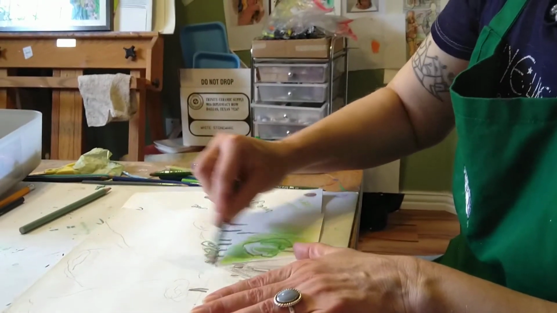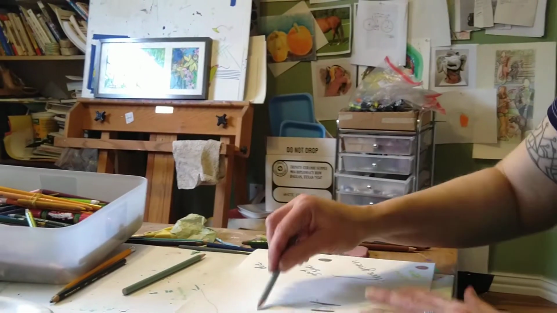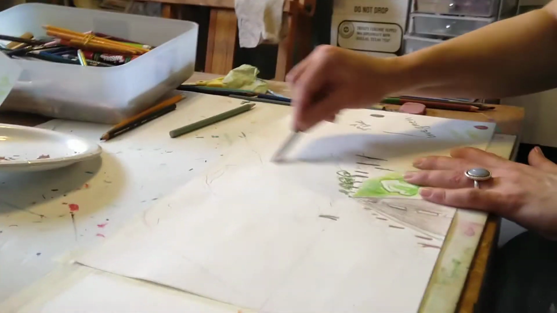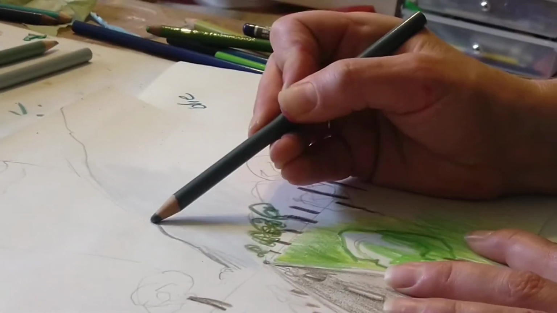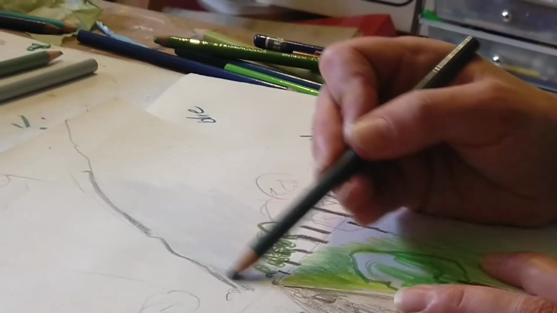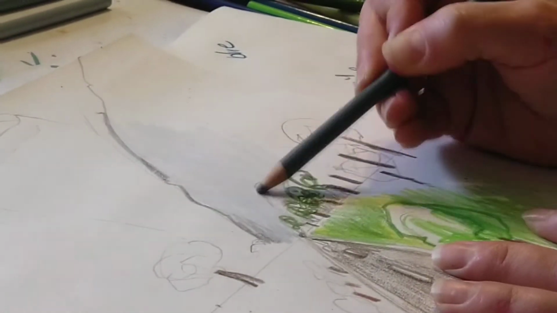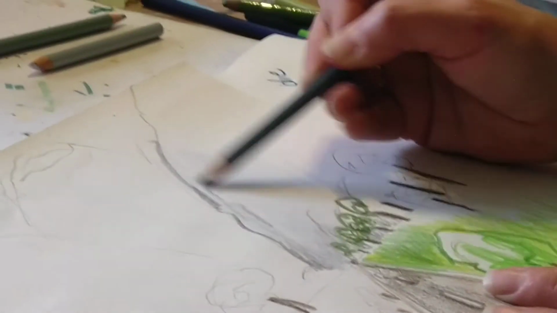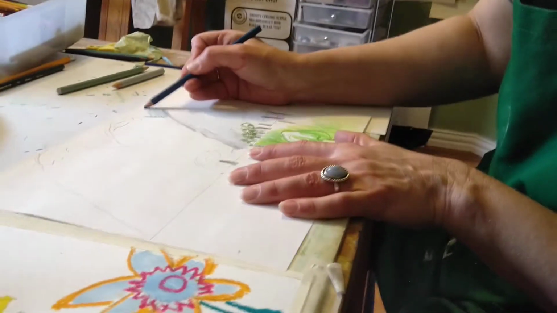And remember, the things in the background are not defined that well. The things in the foreground should be defined more. Like that. Because, ooh, that looks good. And I want to go over it a little bit with this gray. Okay, and then, of course, you want the blue up here for the sky.